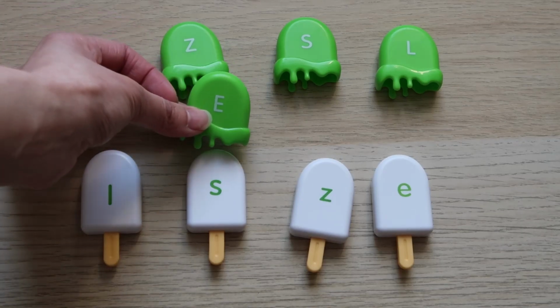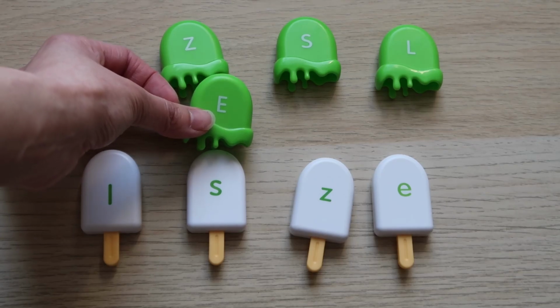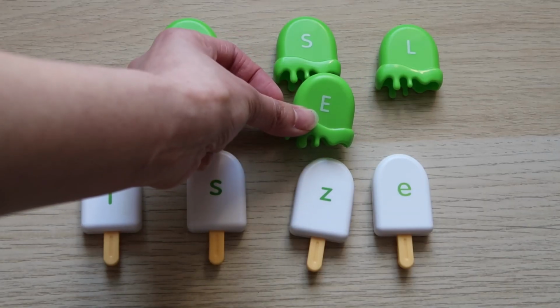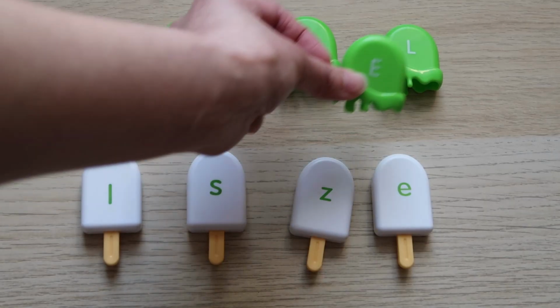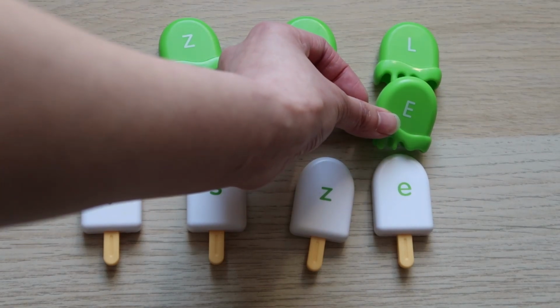What about this next ice cream bar? No. This is a lowercase s. What about this next ice cream bar? No, that's a lowercase z. Let's take a look at the last ice cream bar. Yes, that's a lowercase e.